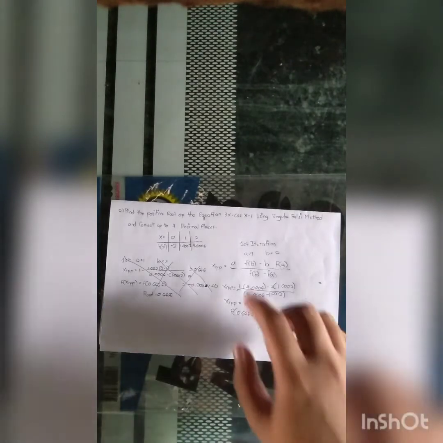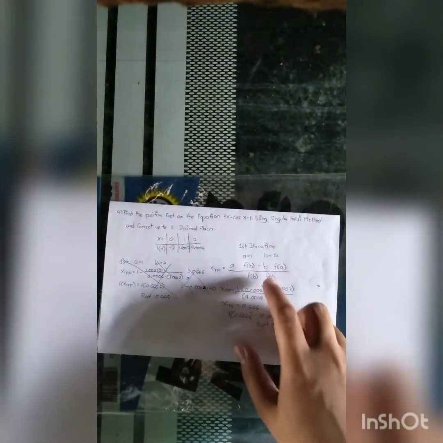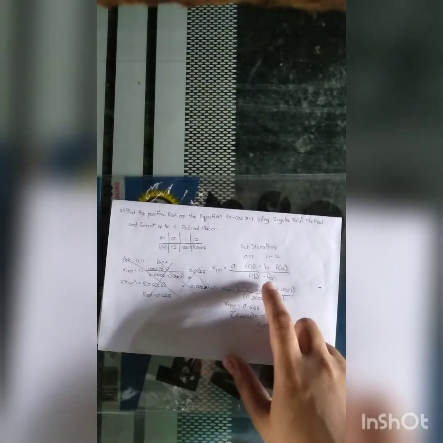So the formula of the Regula Falsi point x is equal to a times f of b minus b times f of a, over f of b minus f of a.